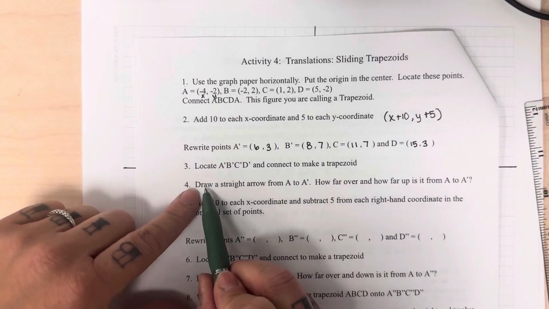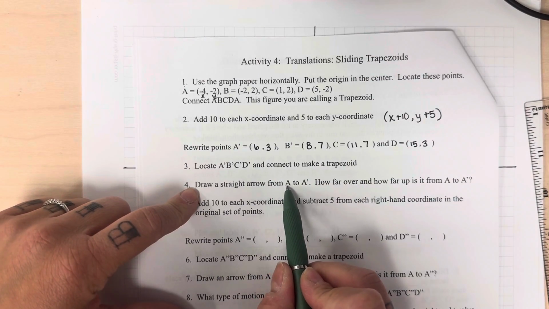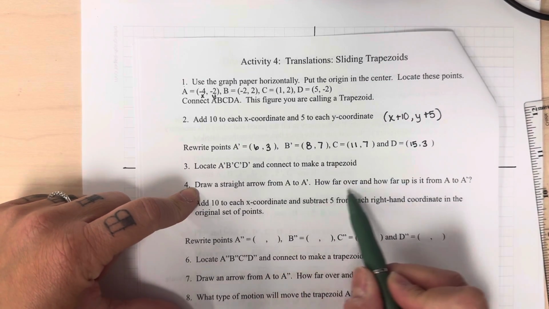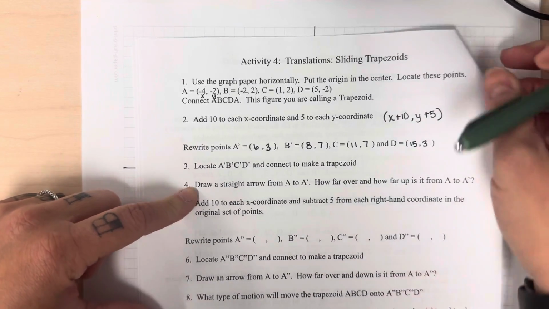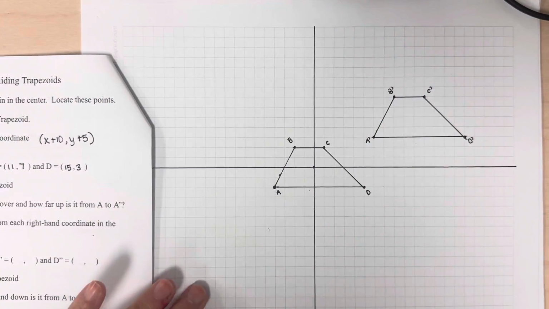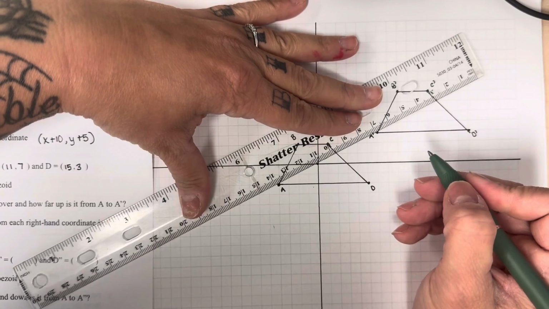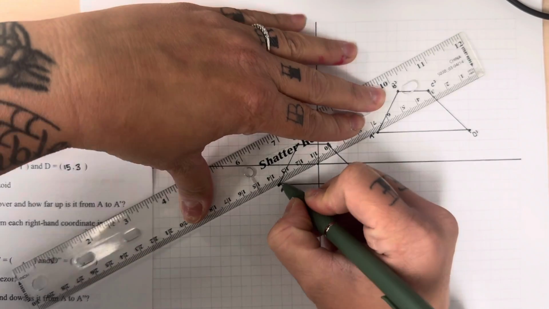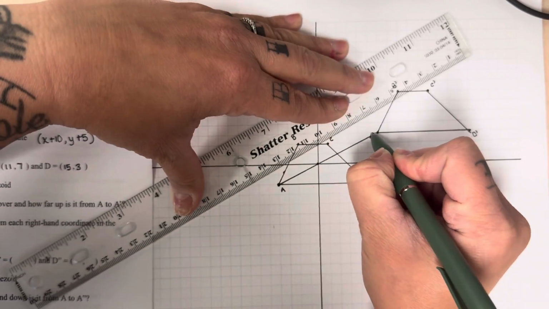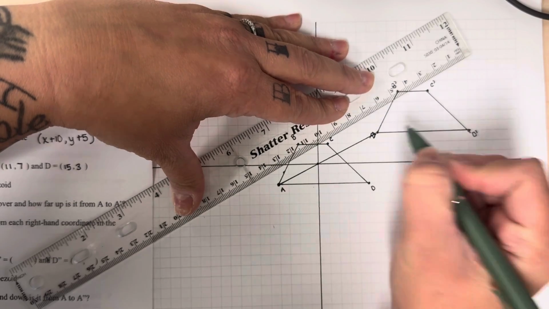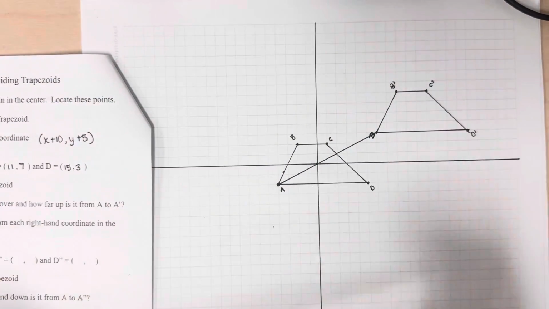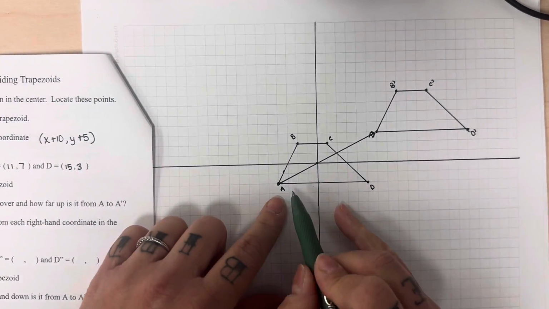And then it says draw a straight arrow from A to new point A. How far over and how far up is it? So our straight arrow going from A to A should look like that. And then it says how far up and how far over.